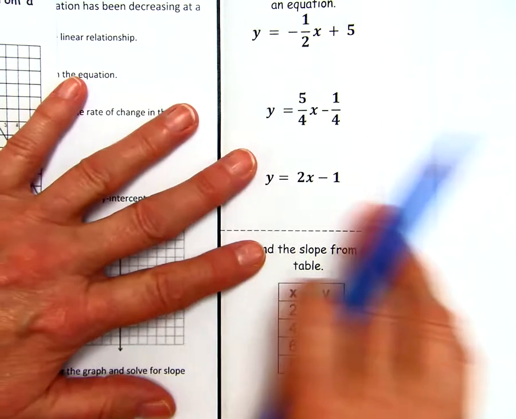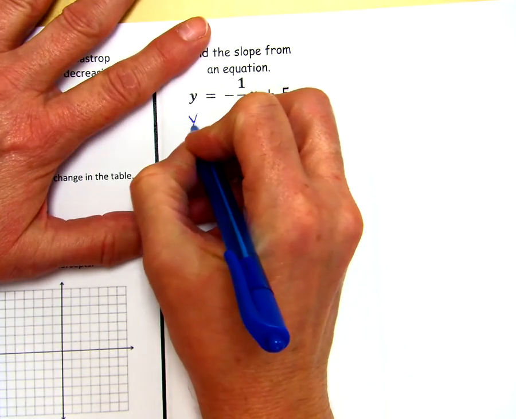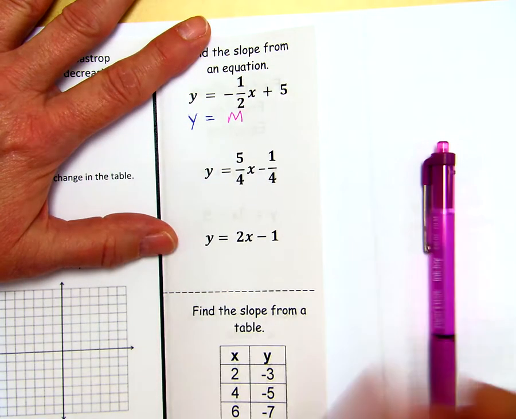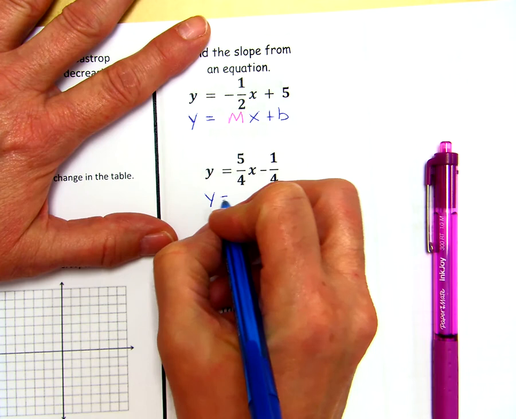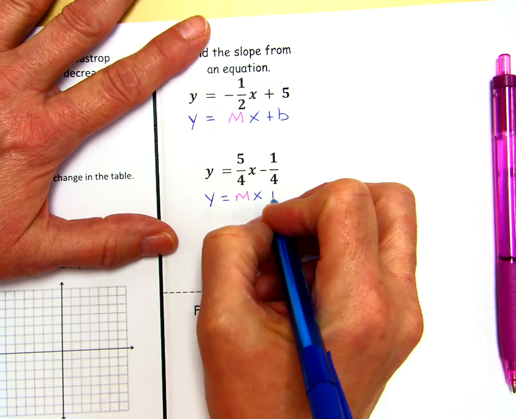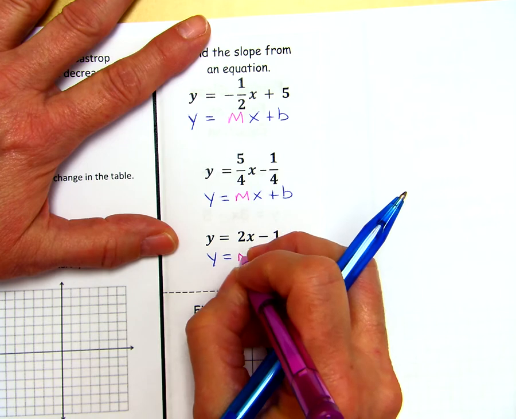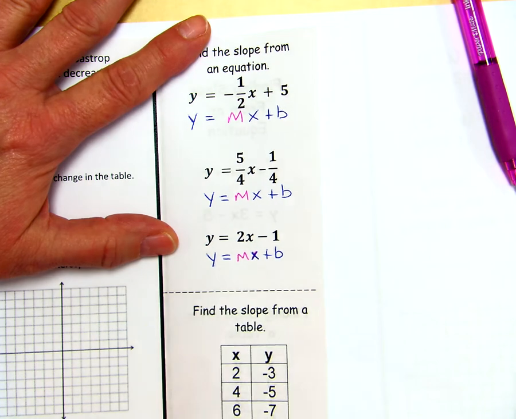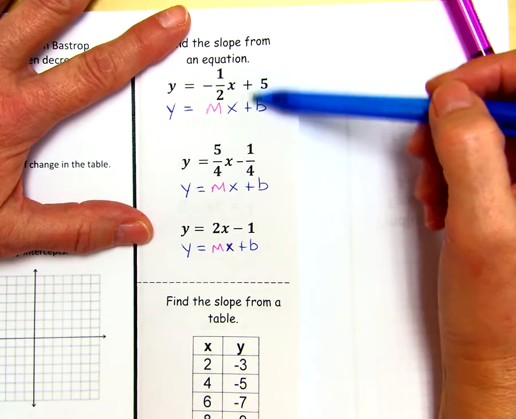So let's look inside here. We have 3 examples. We will go ahead and write down the slope-intercept form of the equation under each of these. Okay, so we have y equals mx plus b. So all we do then is just line it up. Y equals mx plus b.